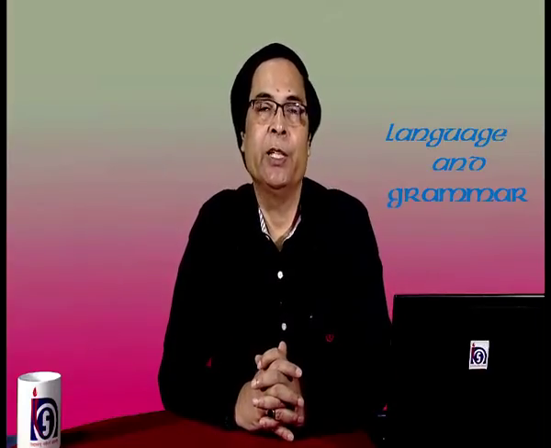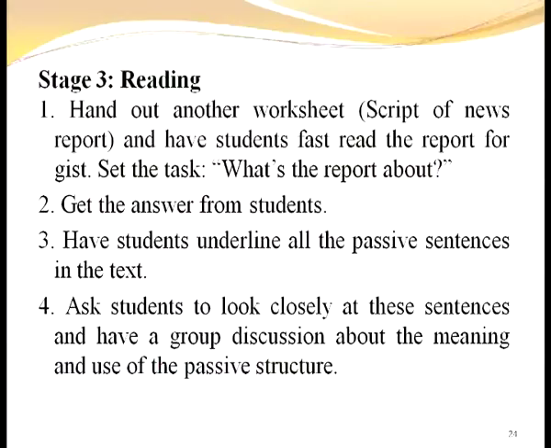Stage 3, reading. Now hand out another worksheet which will include the script of a news report and have students fast read the report for gist. Set the task: What is the report about? Second, get the answer from students. Then have students underline all the passive sentences in the text.